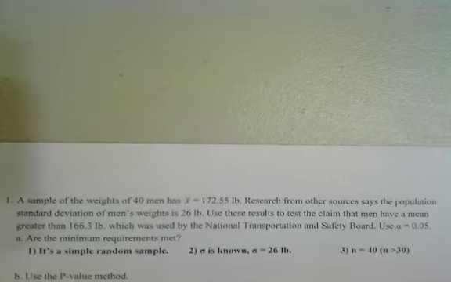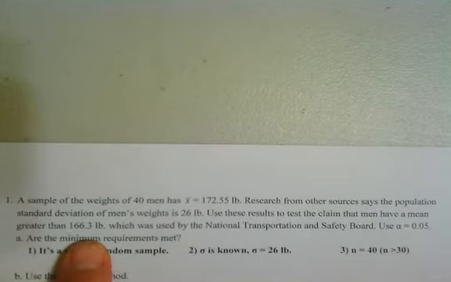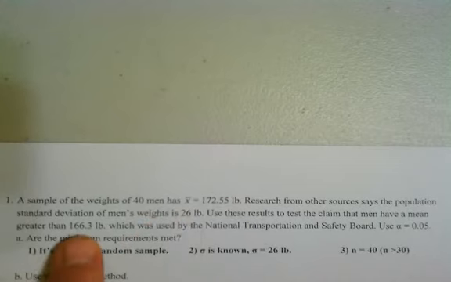So there's our sigma for the population. Use these results to test the claim that men have a mean weight greater than 166.3 pounds. So, please note, we got that in a sample, and here's our claim, of which this is definitely bigger than that.